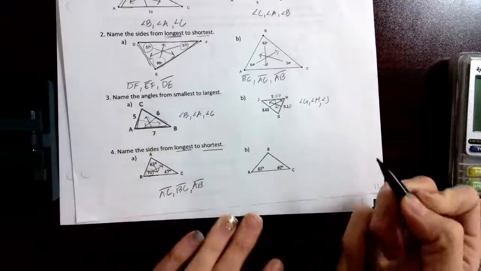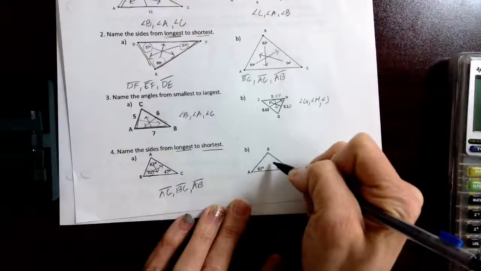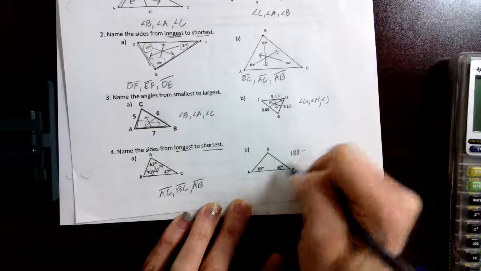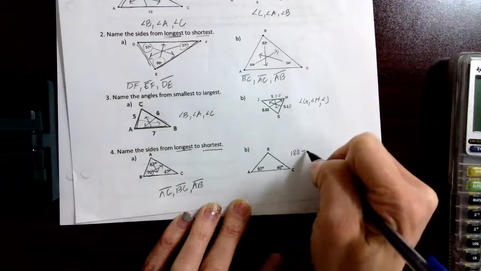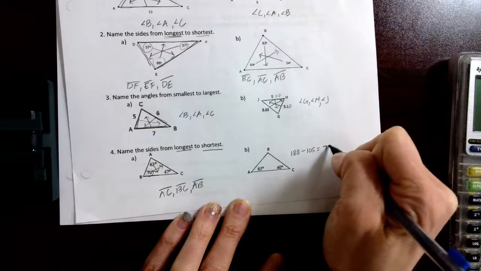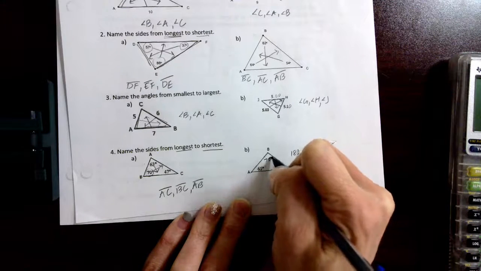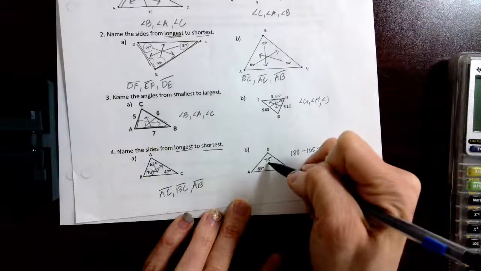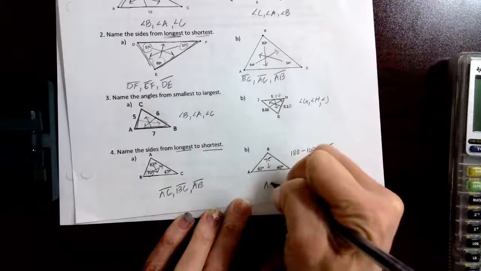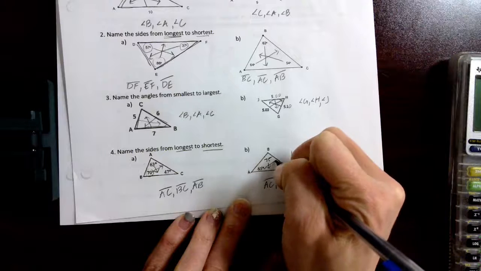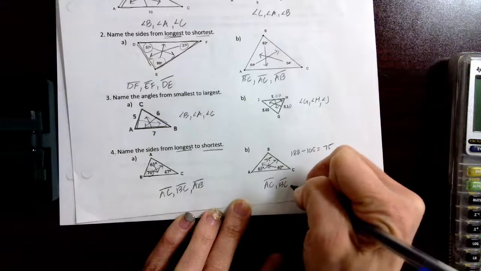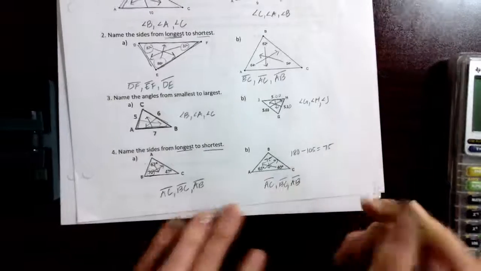Okay. Over here, I'm missing one of my angles, so I should find that missing angle. A triangle measures 180. If I subtract 65 plus 40, which gives me 105, I'm left with 75 degrees. And now that I have the 75, I can tell which one should be the longest. The largest angle is across from this side, AC. The medium angle is across from BC. The smallest angle is across from AB. So they should go in that order.